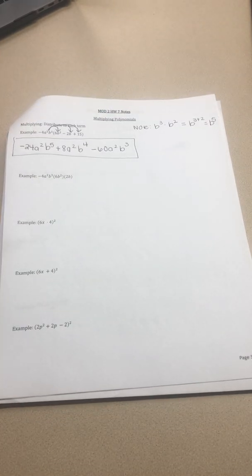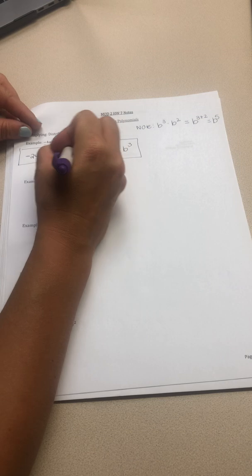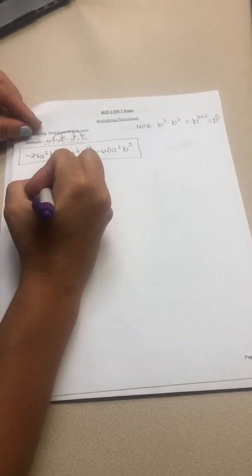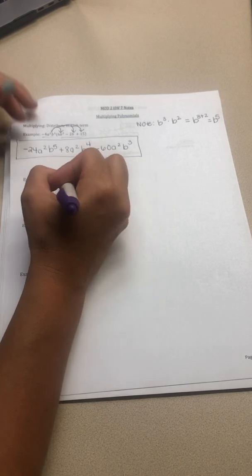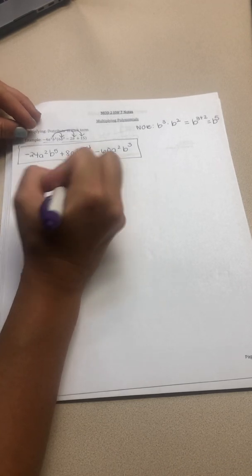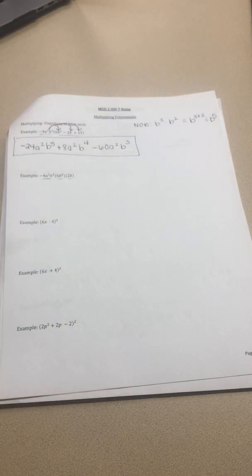Next example, we have negative 4a squared b cubed times 6b squared times 2b. So notice, these are just one polynomial times another polynomial in this first example. This time we have 3 separate polynomials. We can only multiply 2 polynomials at a time. So let's do these two first. So 6b squared times 2b.